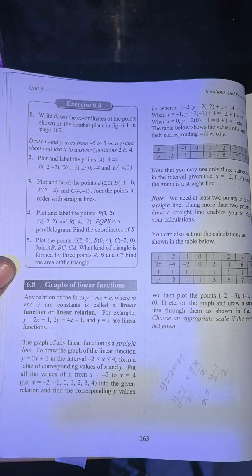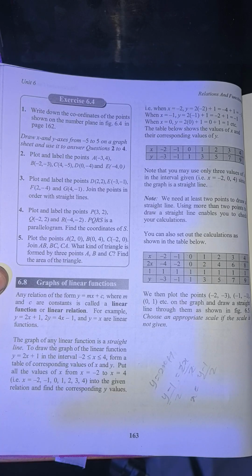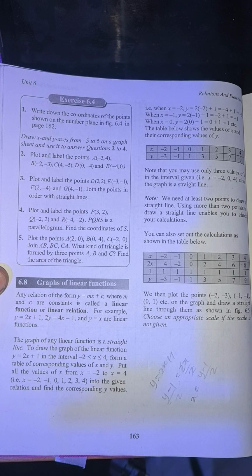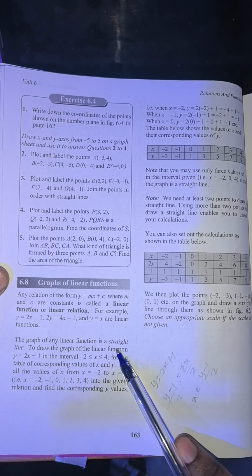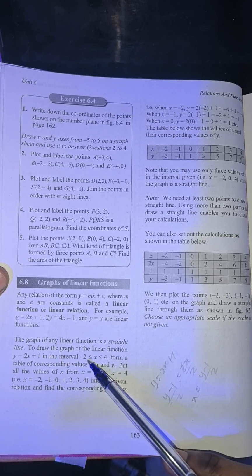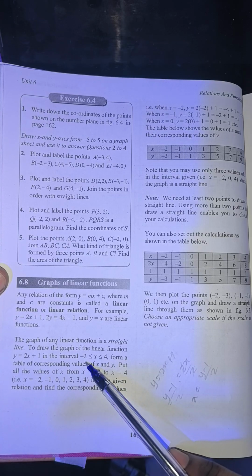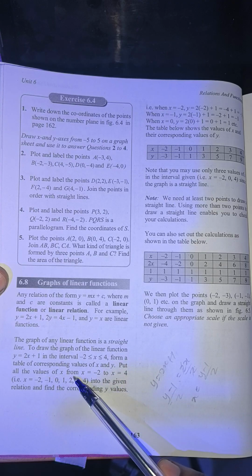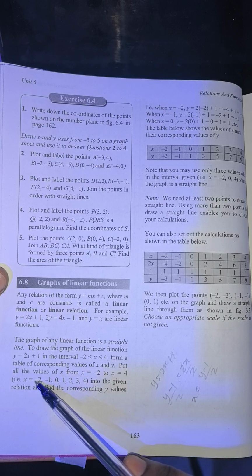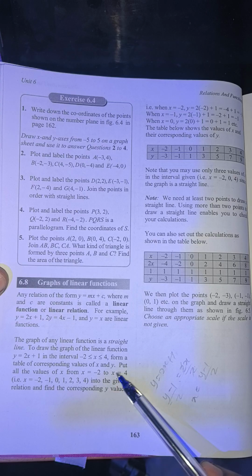Now bear in mind, I know for sure I won't be able to finish everything within 10 minutes on this condition of coming up with the elements. So we will continue in the next video and probably finish that. So put this at the back of your mind. We are saying that the graph of any linear function is a straight line. I've given the summary. So to draw a graph of the linear function y = x + 1 in the interval -2 ≤ x ≤ 4, form a table of corresponding values of x and y. Put all the values of x from x = -2 and so on.